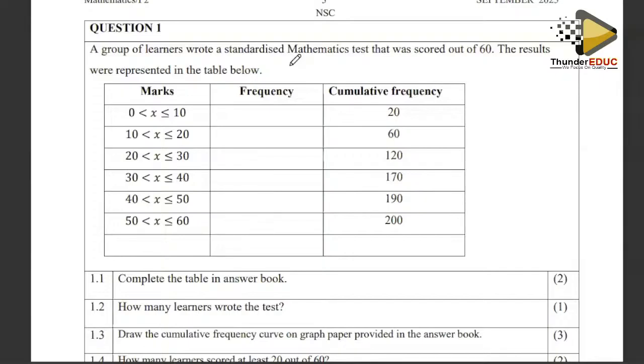They're telling us that a group of learners wrote a standardized mathematics test that was recorded out of 60 marks, and the results were represented within the table. Learners that got between 0 to 10, we have a cumulative. We don't know how many they are. 10 to 20 up until 60. So we've been given the cumulatives, and then 1.1 wants us to complete the table, meaning that we need to fill in the frequency column.